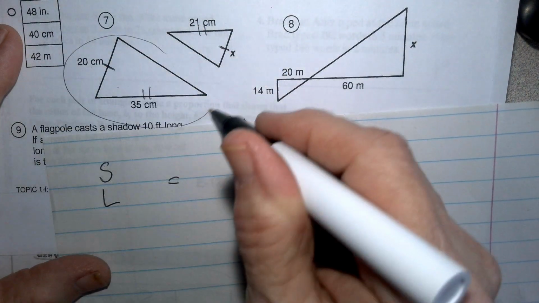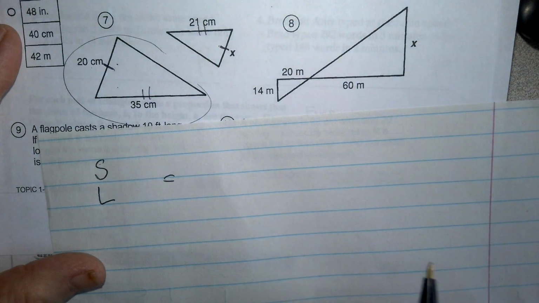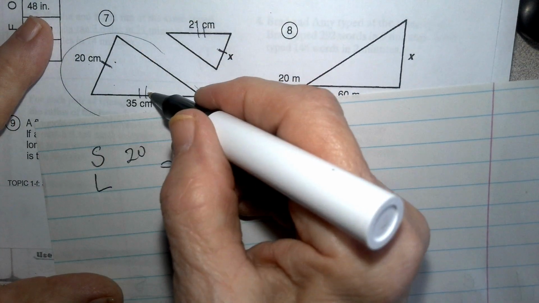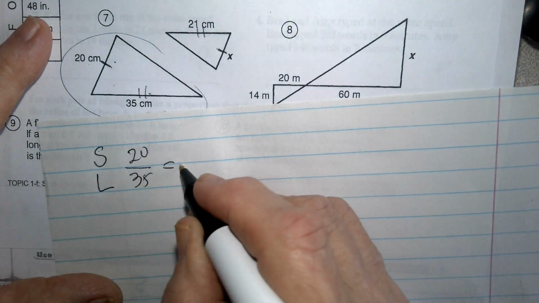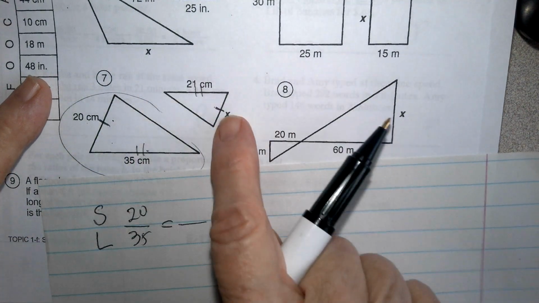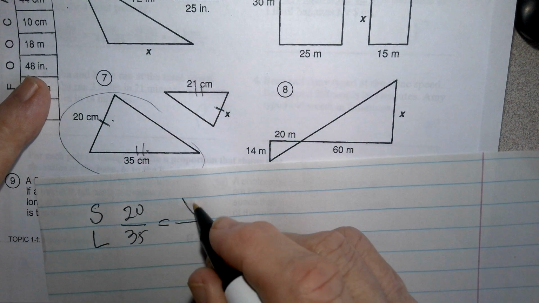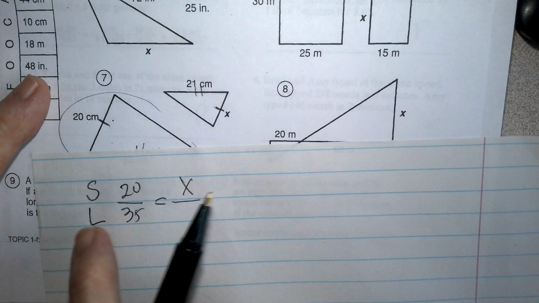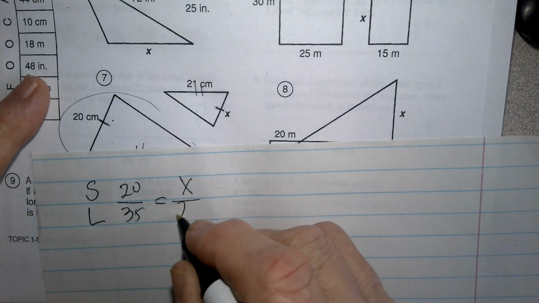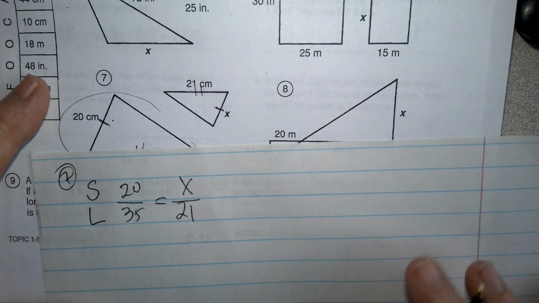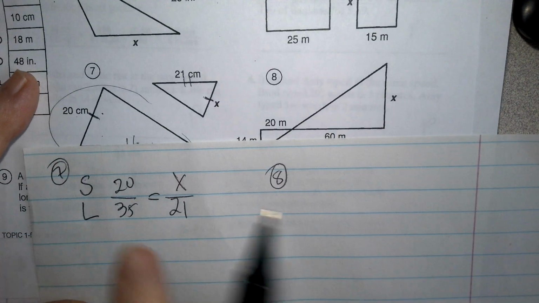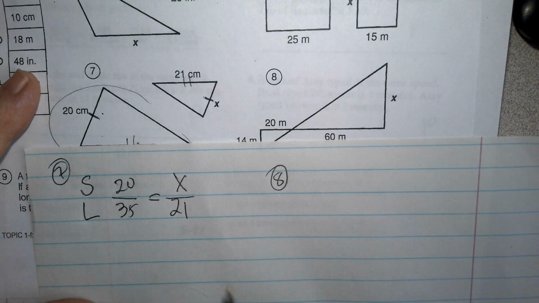So I'm going to do the left one. What's my small number on the 7? 20 over 35. The 20 over the large one is 35. But then look carefully at this one. What is my small side on the one on the right? Very good. So the X is going to go on top. And my long side has to match. So please be putting your labeling. So the long side has to be the 21, and you're going to solve it. Then the number 8 I'm going to help you solve. You're going to end up solving it. Then just cross multiply and divide, or reduce first.